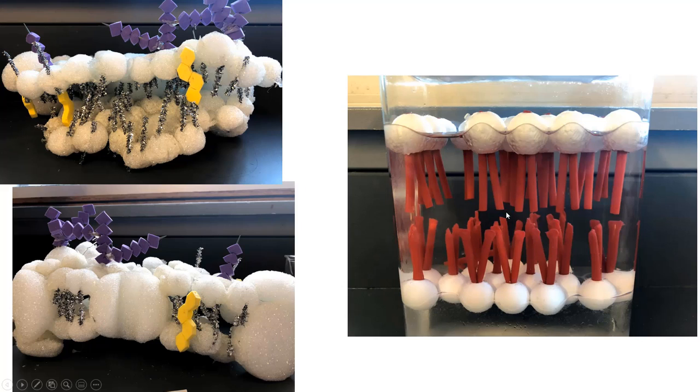Here's another model of the lipid bilayer. You see the phosphate heads, fatty acid tails, and the heads orient themselves towards the fluid. The tails migrate away from the fluid, so you get the formation of this lipid bilayer.